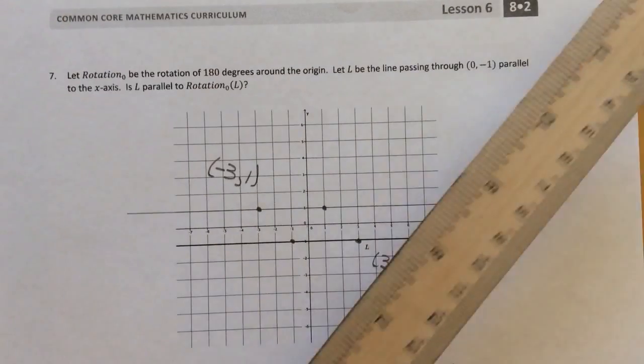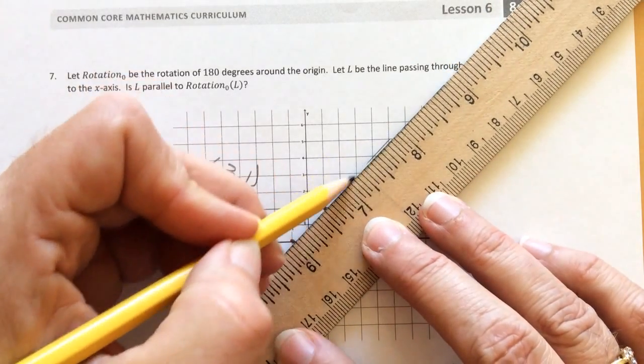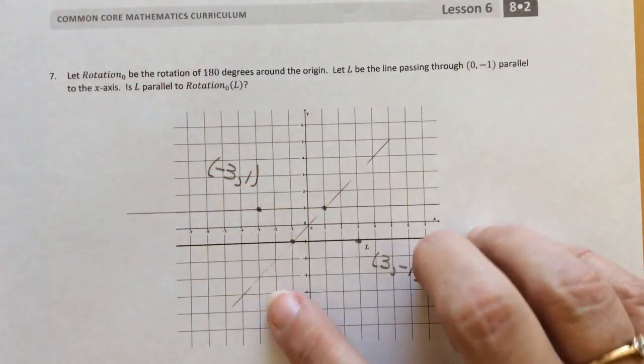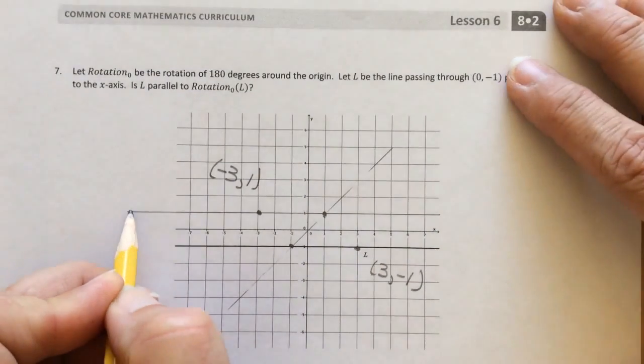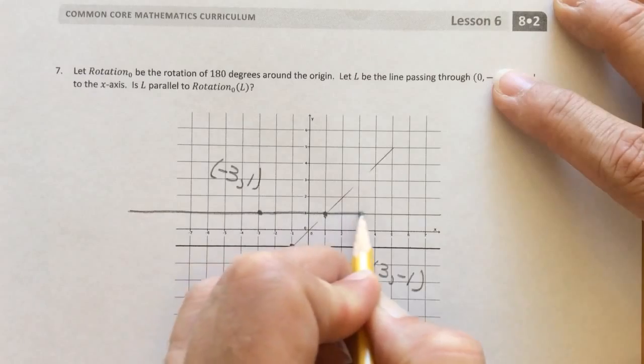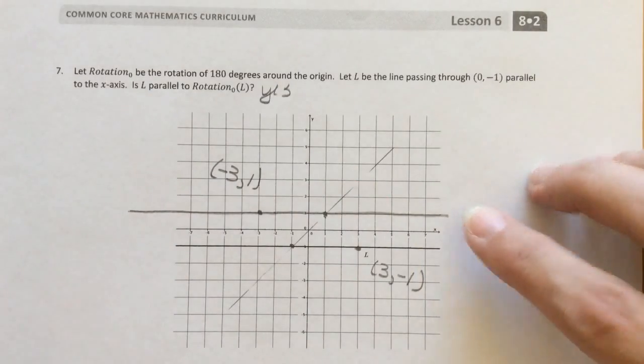Could have used the fact that a point and its image around a rotation are collinear. So that would have shown me where that point was as well. Okay, but here's my rotation of L. It's right here, and it is parallel to L. So yes, they are parallel once again.